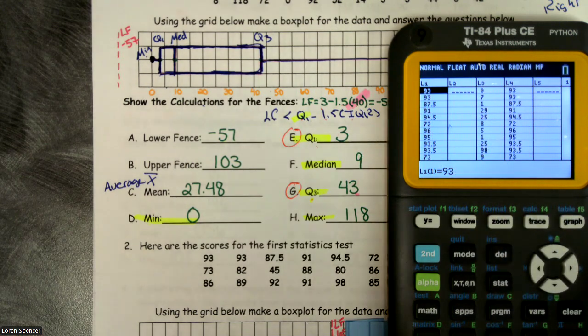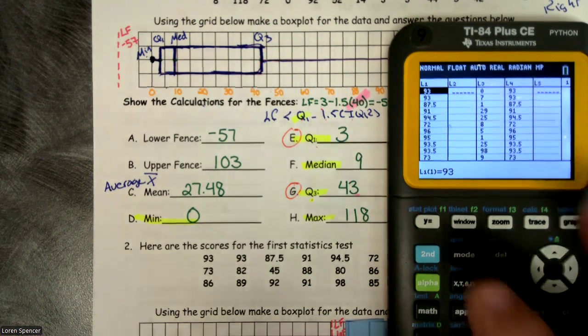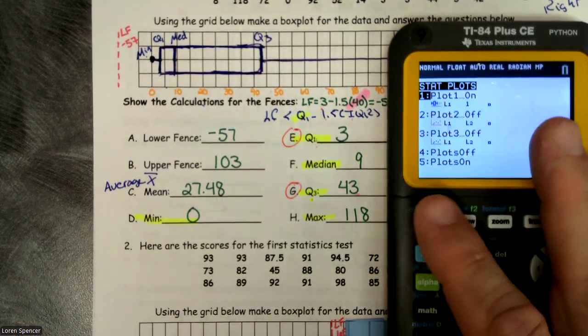And now I've got all my data entered in there. Okay, so once I have that, I can go ahead and draw my box plot. I can go blue, stat plot.